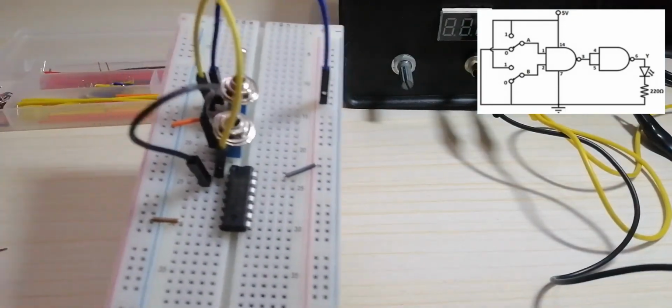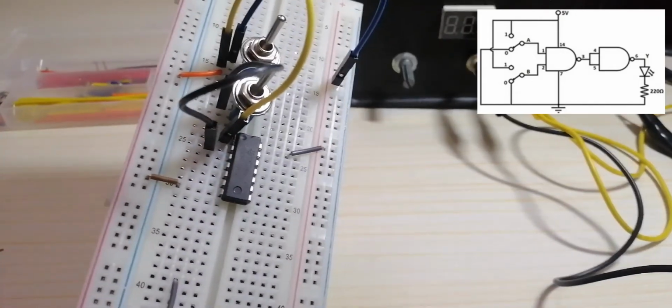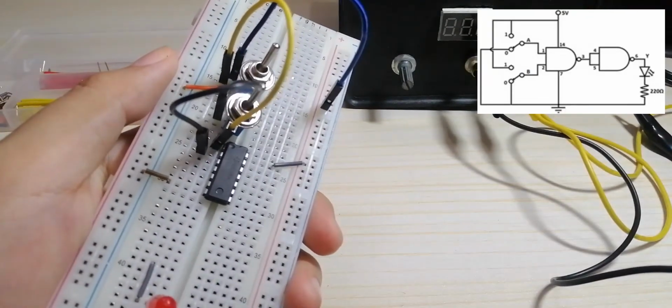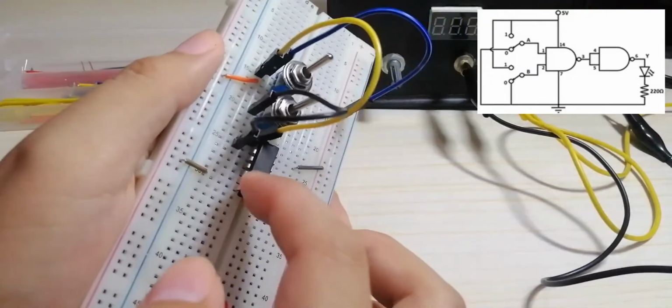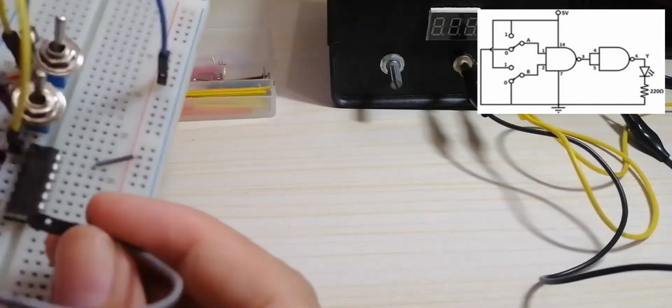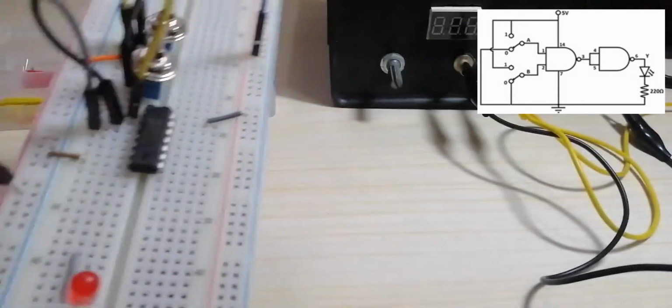Then number 4 and number 5 are connected to number 3, which is this one.